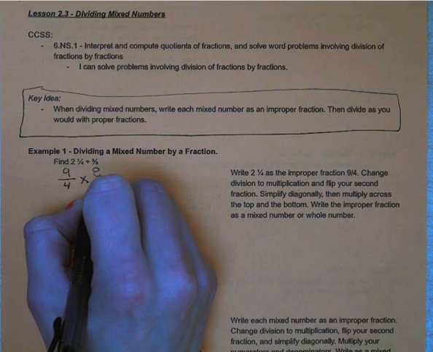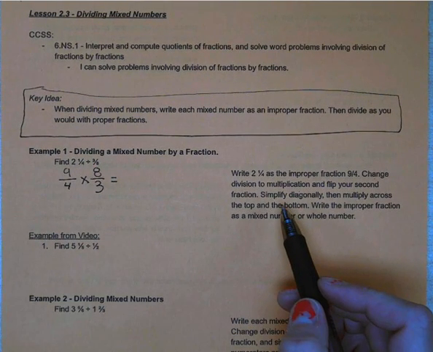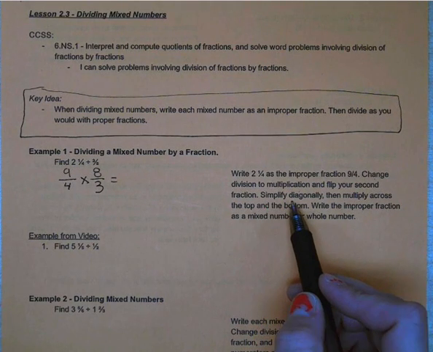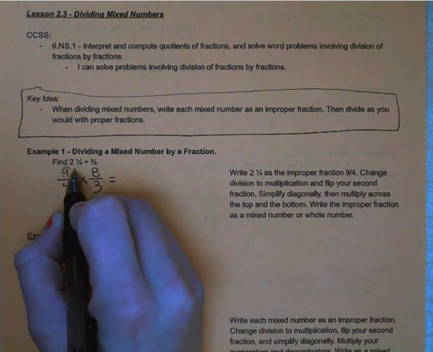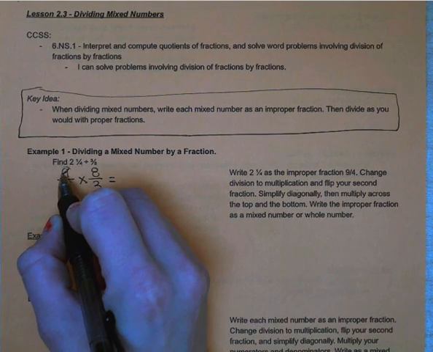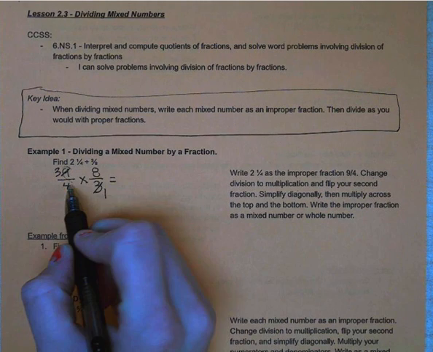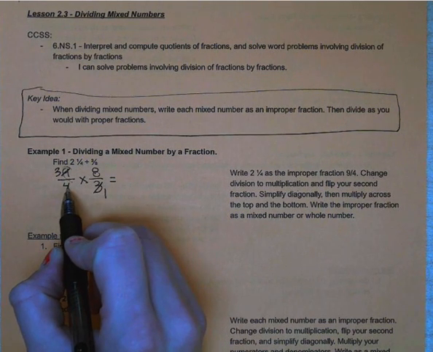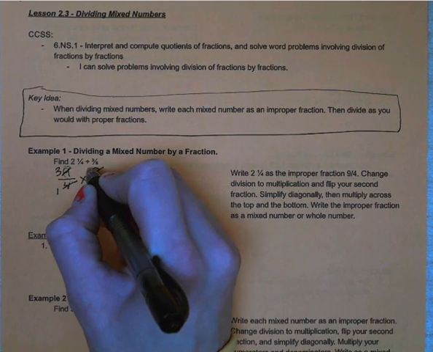So we have 8/3. All right, so basically now we have a multiplication problem. So just like we learned in the previous sections, simplify diagonally. If we look here at 9 and 3, we can simplify 9 and 3 by dividing each of them by 3. 9 divided by 3 is 3. 3 divided by 3 is 1. Now if we look diagonally here, 8 and 4, we can also simplify those by dividing both of them by 4. 4 divided by 4 is 1. 8 divided by 4 is 2.